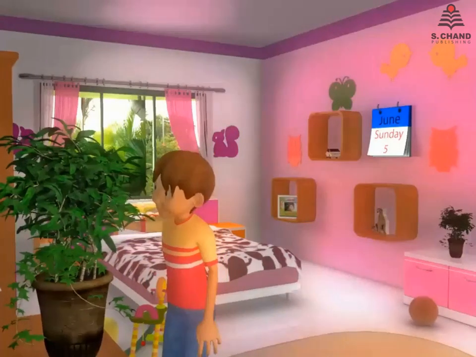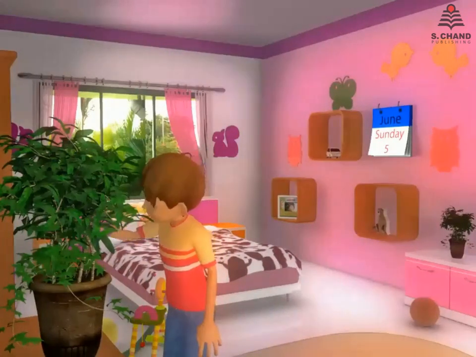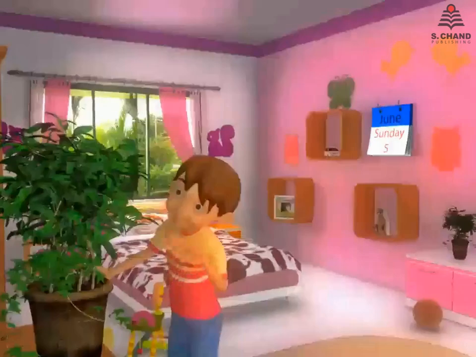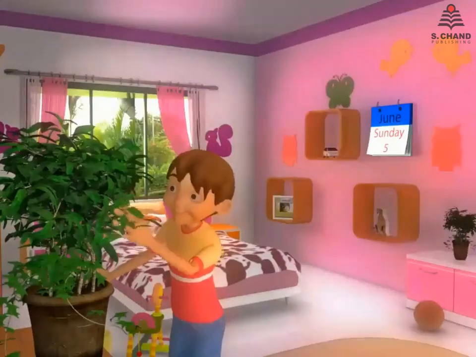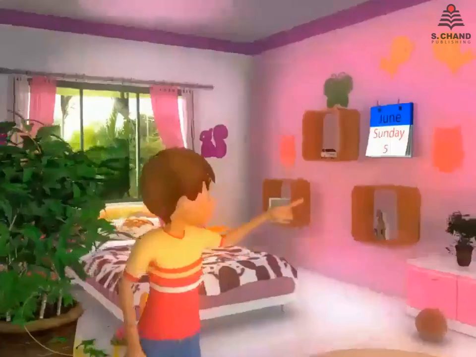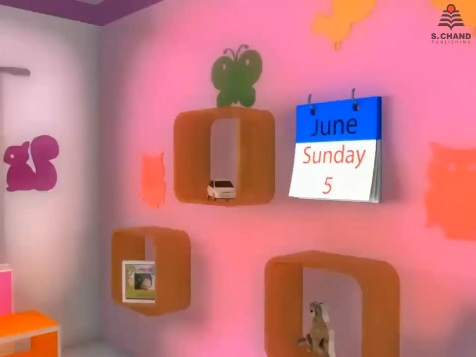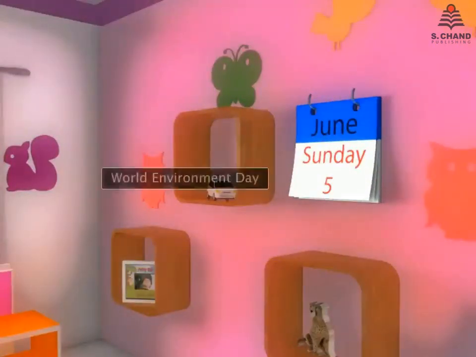We are at the farmhouse to meet Sam, and he looks very happy today. Hey, Sam, is there something special about today? Aha! It is the 5th of June today, the World Environment Day. On this day, we plant trees and plants.